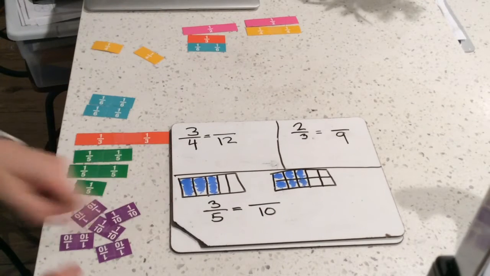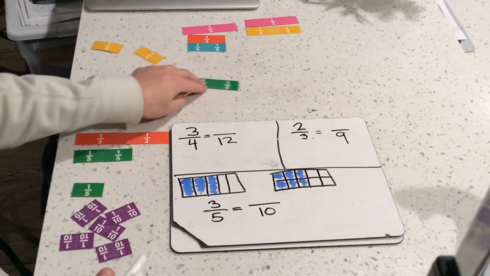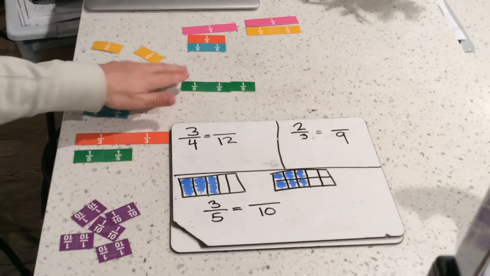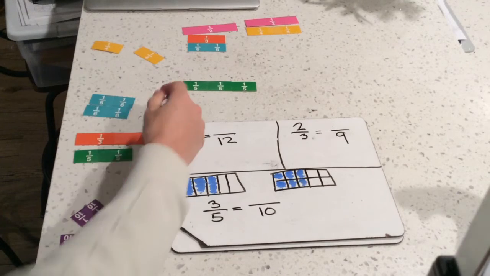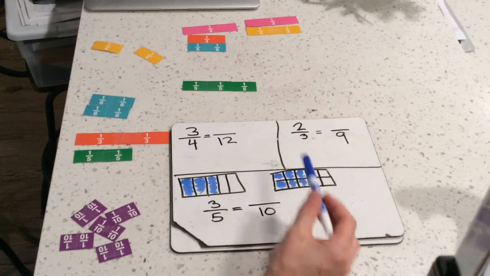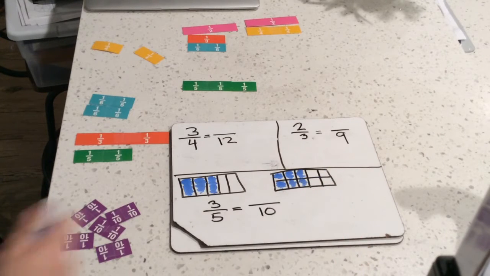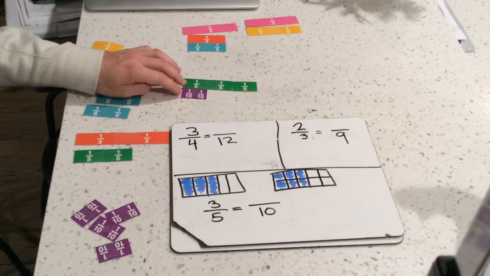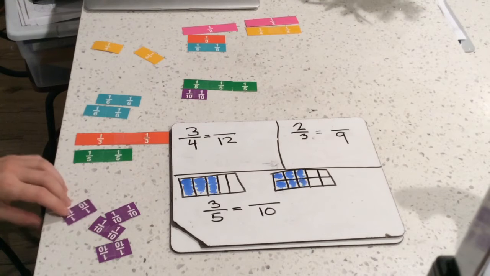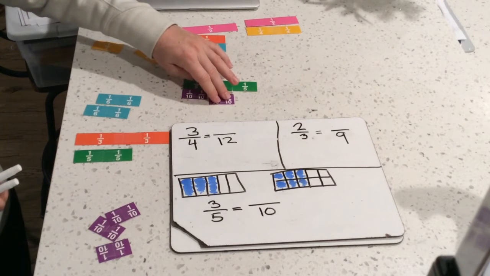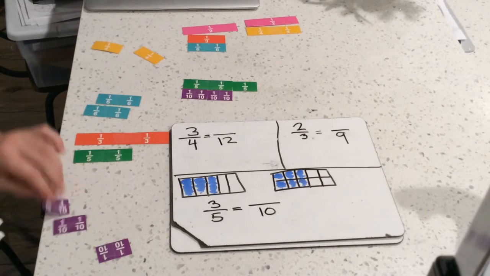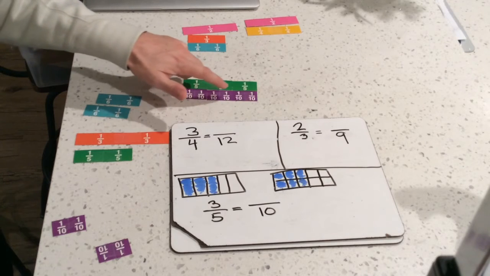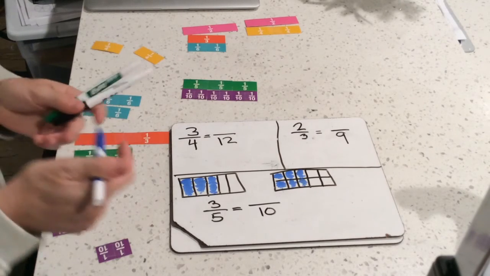I'm going to start down here where I have 3/5. There's 1, 2. And there's my fifths. 3/5. And over here, I'm breaking it into tenths, right? I have 5 pieces on the bottom, 5 pieces on the top. So I want to use my fraction strips to see how many tenths are equal to 3/5. So there's 2 tenths, and I'm not quite there yet. Here's another 2 tenths, not quite there yet. And here's another 2 tenths. 1, 2, 3, 4, 5, 6 tenths is the same as 3/5.